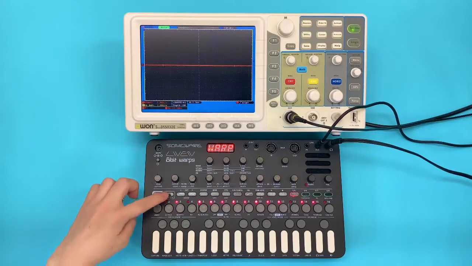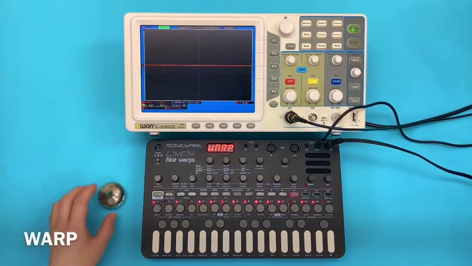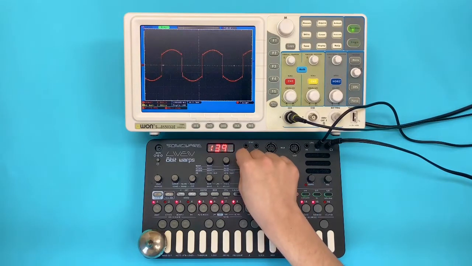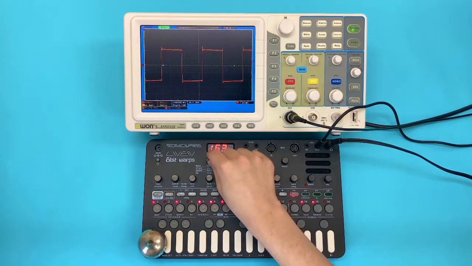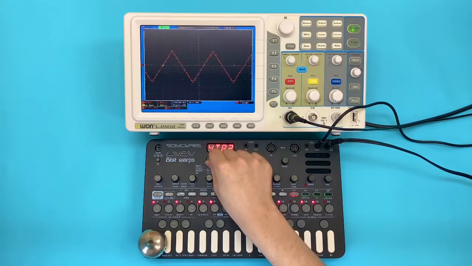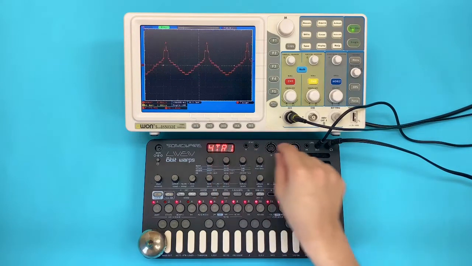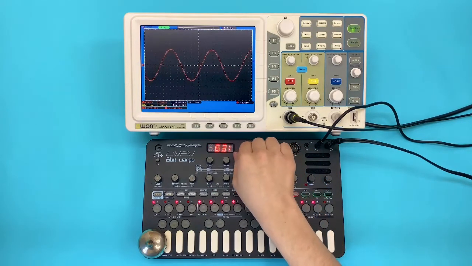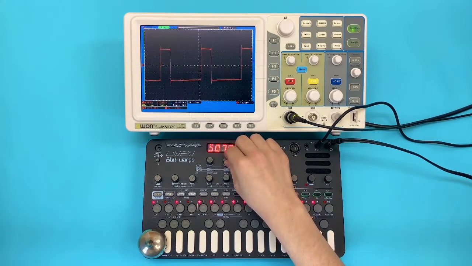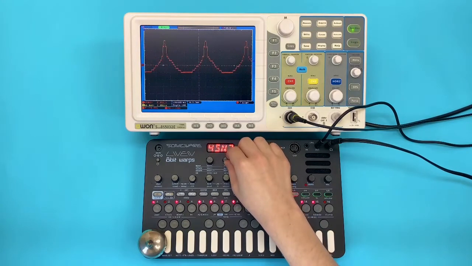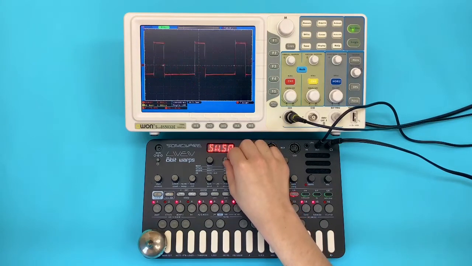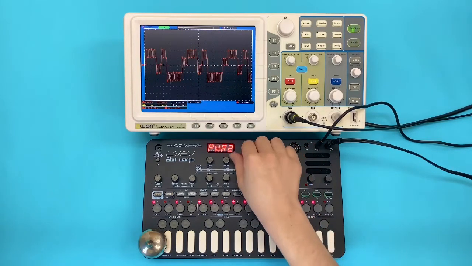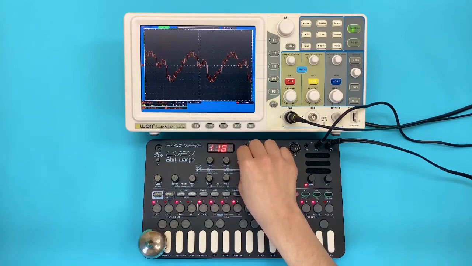In our first demonstration, we will use the warp engine to create a mixture of two different waveforms. So first we're going to select our first waveform, and then we're going to pick our second waveform. Then we'll use the crossfade function to create a mixture between the two waveforms.